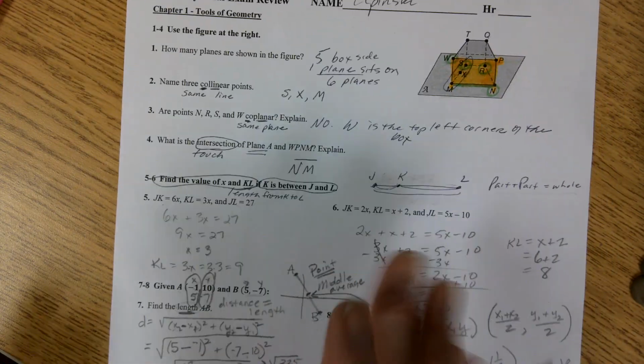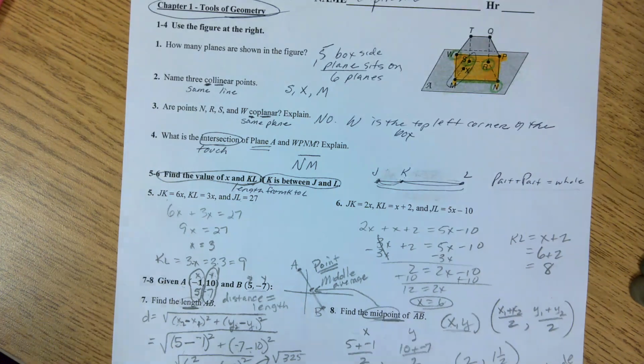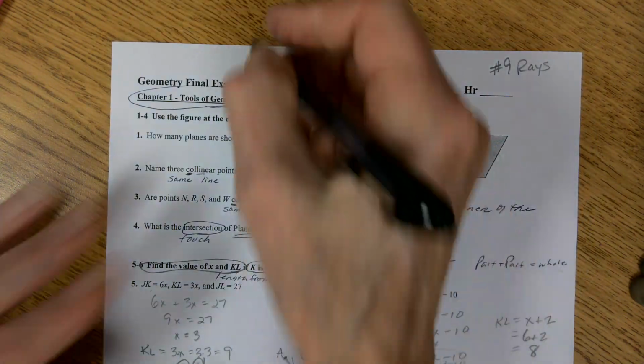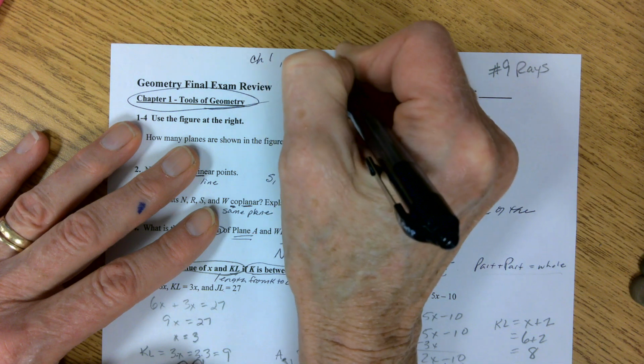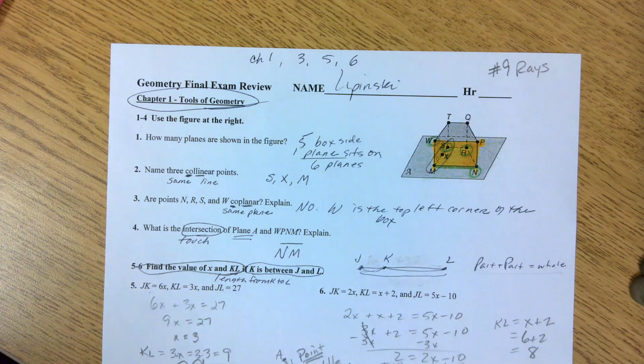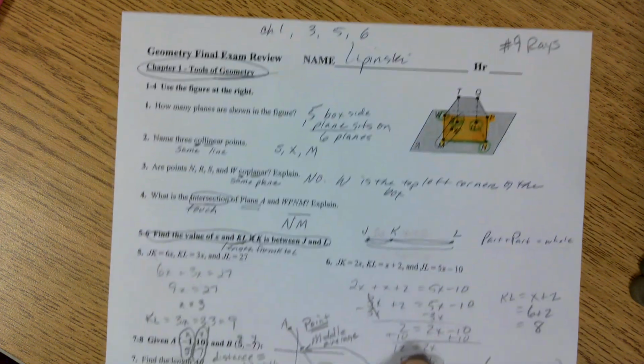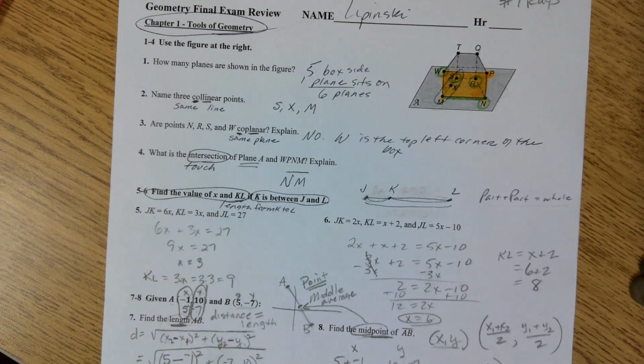That is chapter 1 of the final exam review done. We've got chapter 1, 3, 5, and the chapter test that we just took, chapter 6. And that's it. Okay, good luck, you guys. Spend some time. Make sure you understand it. Update your cheat sheets.